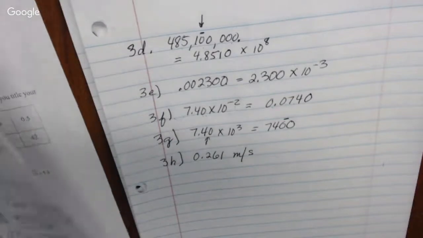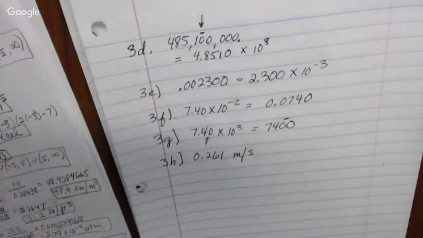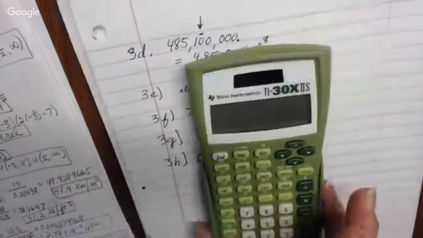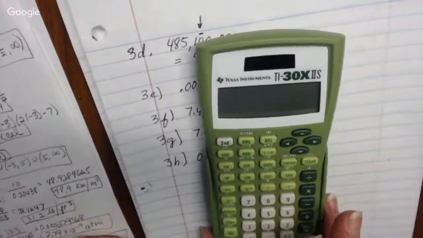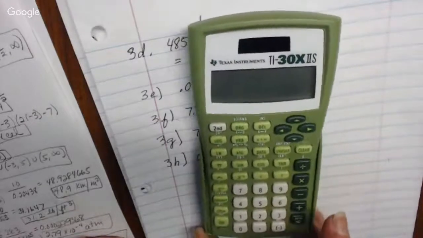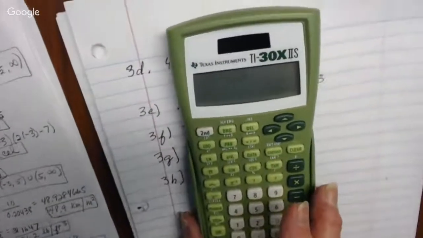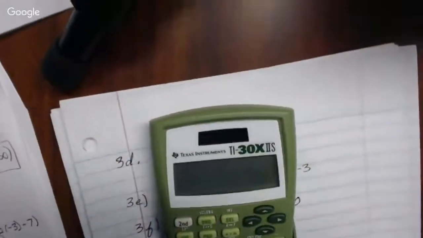All right, now significant digits. Let me pull a calculator out. Okay, so maybe we should just go over this a little bit more. Okay, now this is a calculator that, it's kind of hard for you guys to see the numbers. I don't know if I can make it clear or not.